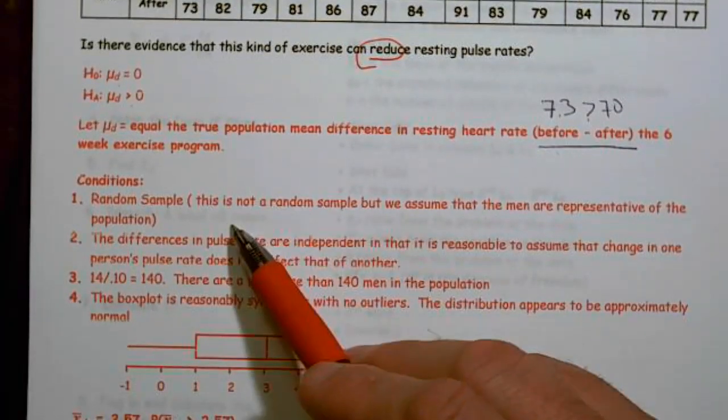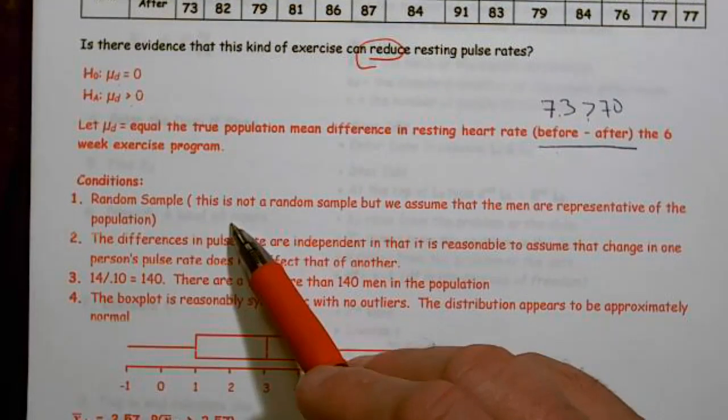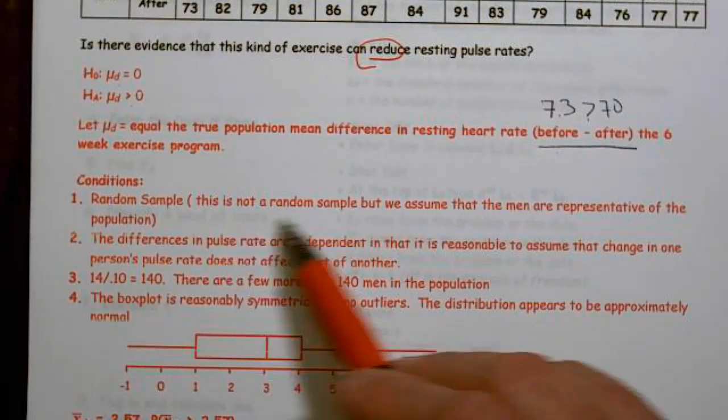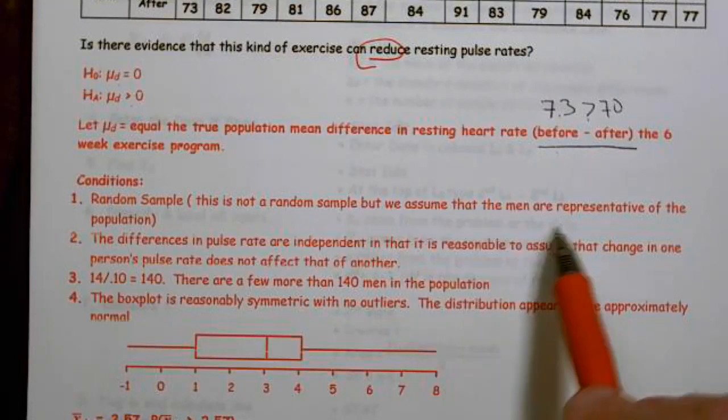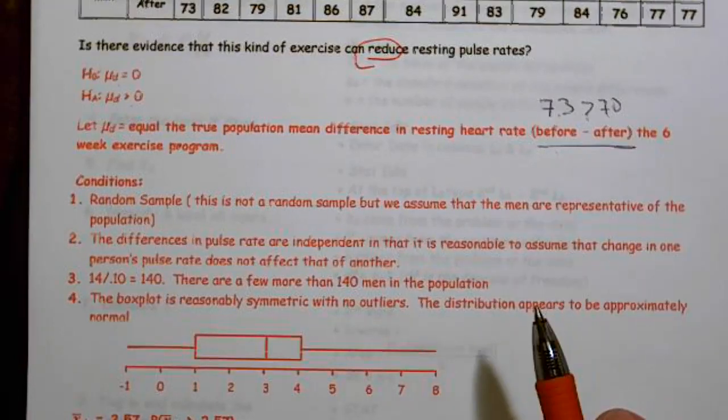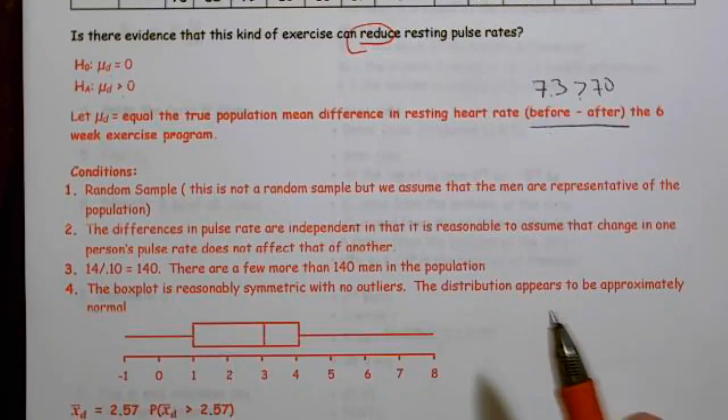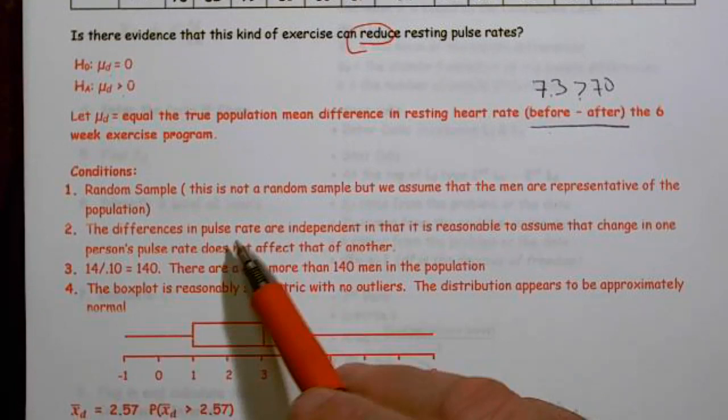So the condition is random sample. Actually, I'll be honest with you, this was not a random sample. This is a list of my students, the first year I taught stats. But we're going to assume that these young men are representative of the population. Probably not a good assumption, but we have to assume that they're representative. Otherwise, we can't carry out the test.